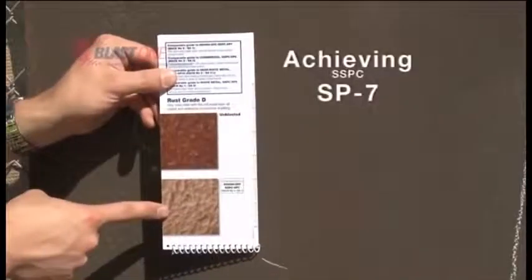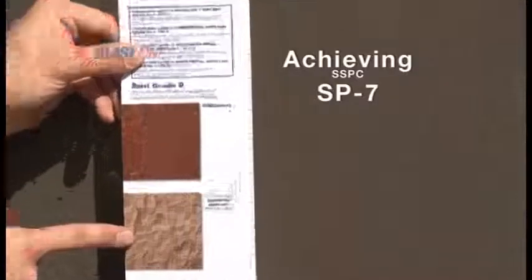How to achieve an SSPC SP7. The specification for SP7 is the removal of all loose surface contaminants.